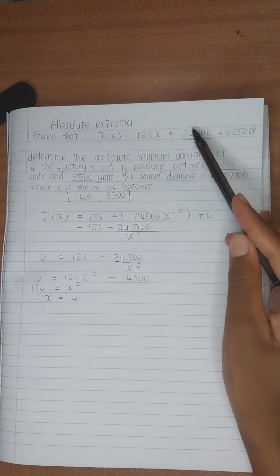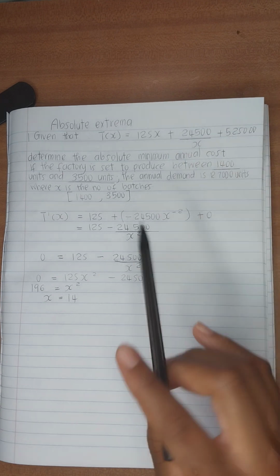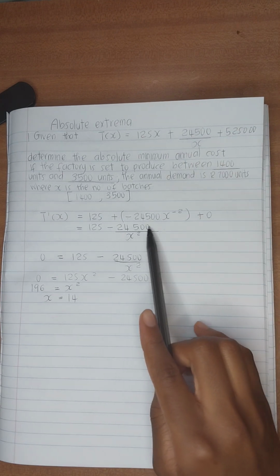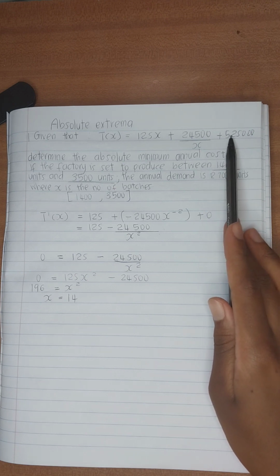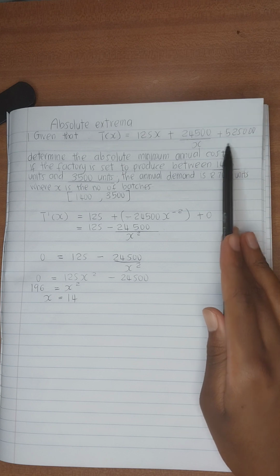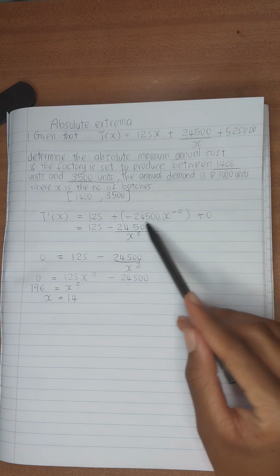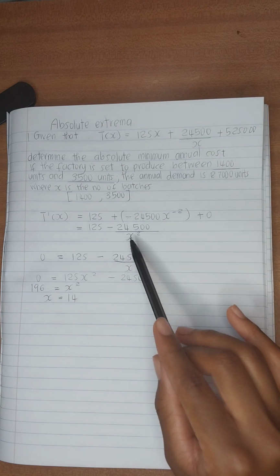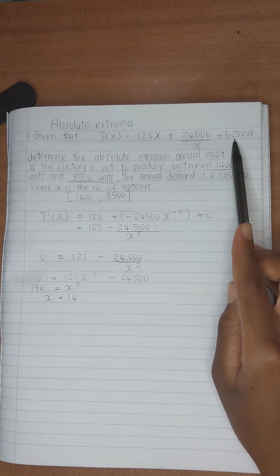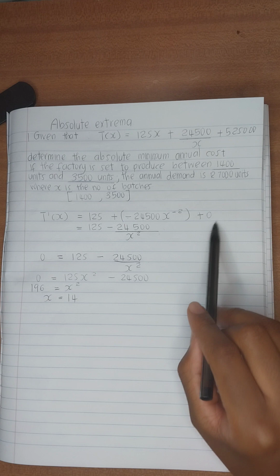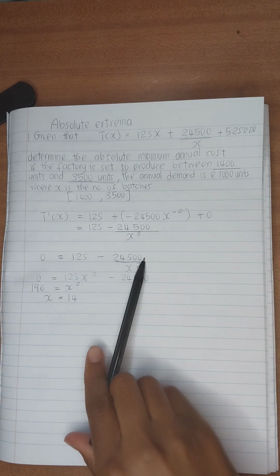You multiply the negative 1 by the 24,500, you have negative 24,500. And then remember, you have x to the power of minus 2, because you minus another 1. So when you take it to your denominator, it becomes x to the power of 2. Plus, when you differentiate 525,000, you have 0 left. So this is what you have.